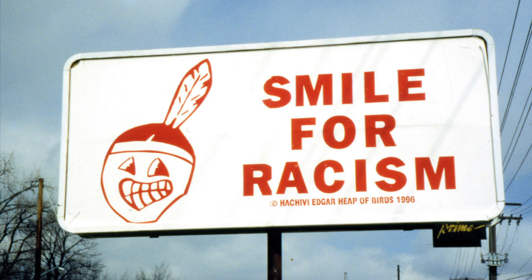I will now go into some courses of action that have been taken by the Native Americans to show their disapproval of the logo. Here is this billboard created by Edgar Heap of Birds. This billboard was located outside the Indian Stadium for many years, and it's just one thing that shows how they really feel about the logo.